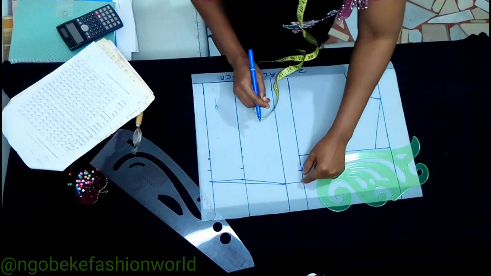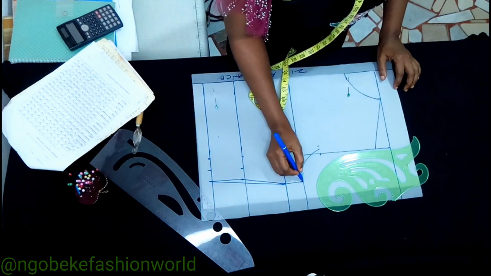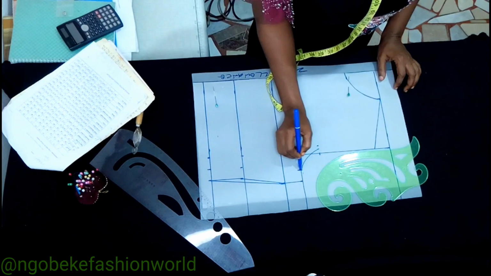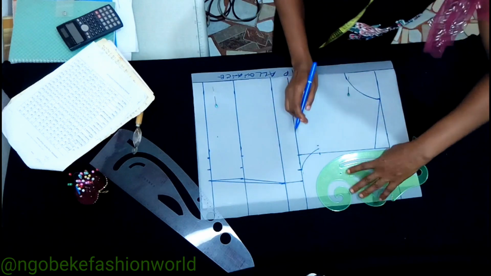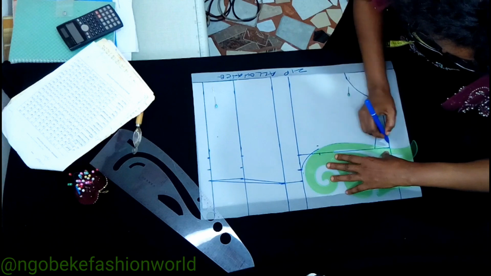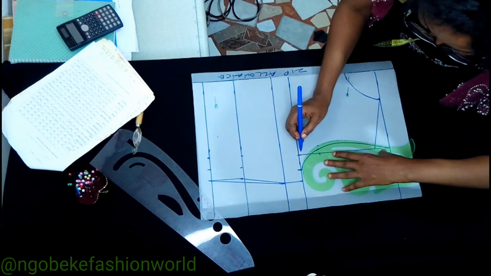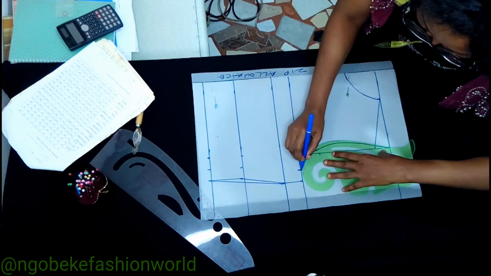When you are marking your armhole, you don't take it from the sewing allowance. Exactly where your bust stops is where you're going to mark from. So you take it from there, and I'm going to connect for the back. Now for the front.